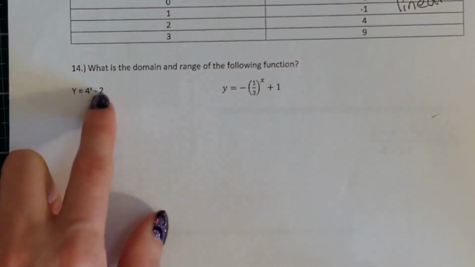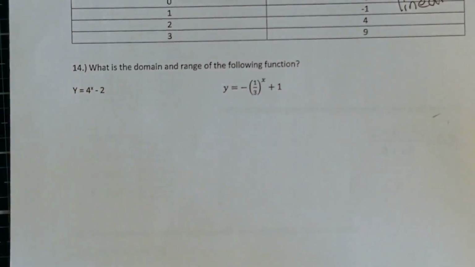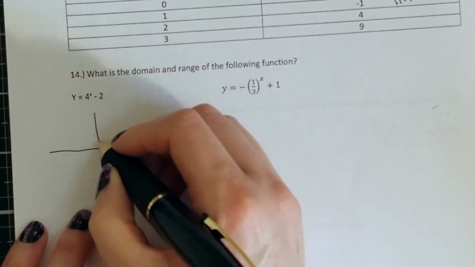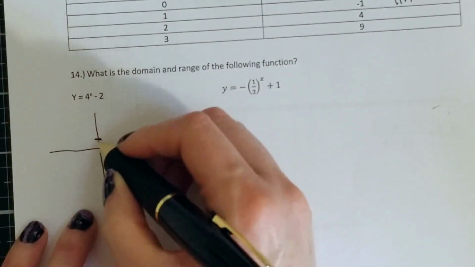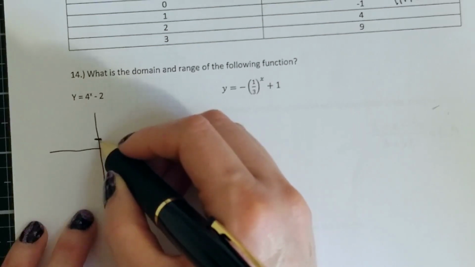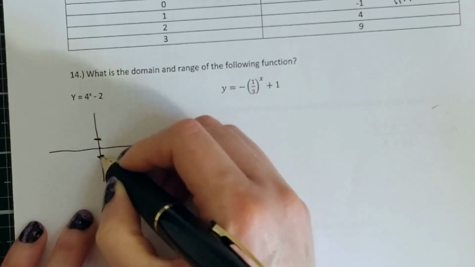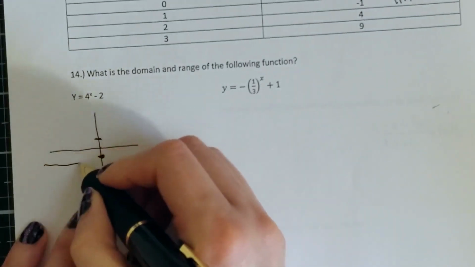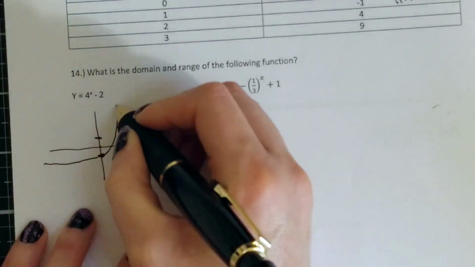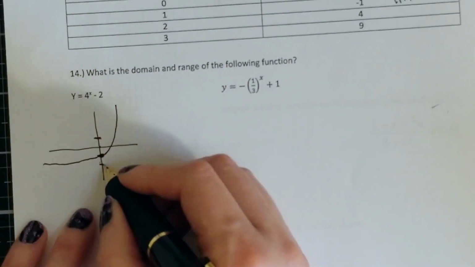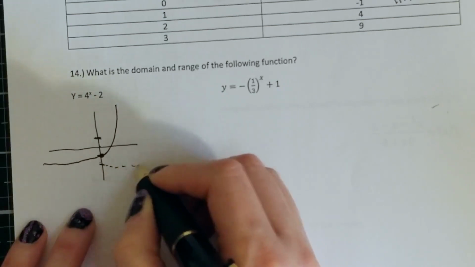So the -2 means that it's going to shift down 2. So let's look at our graph here. So instead of it cutting through at 1, it's going to shift down 2. So 1, 2, it's going to cross at -1. So it's going to come and cross up. And there would be your asymptote right here.